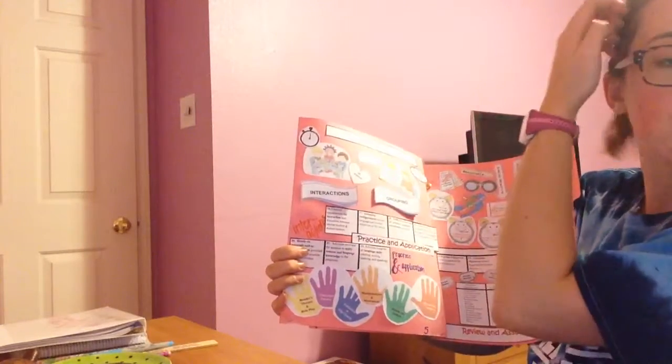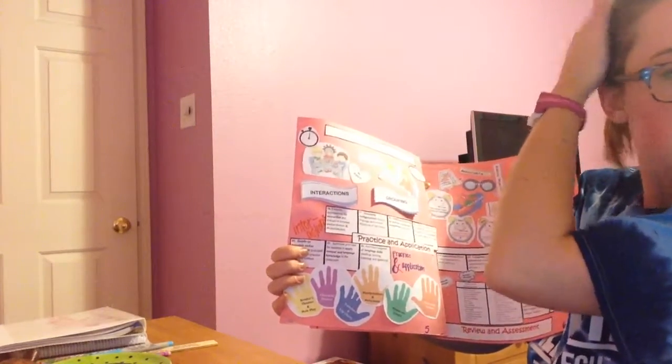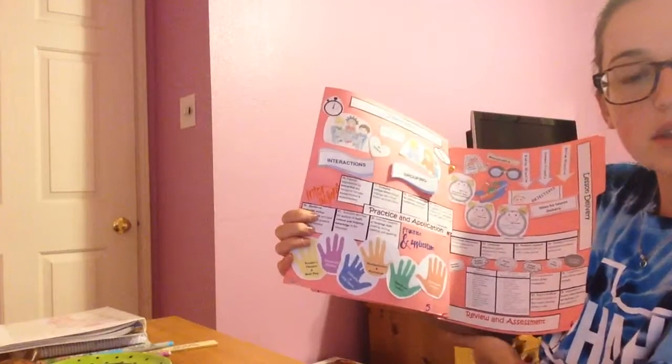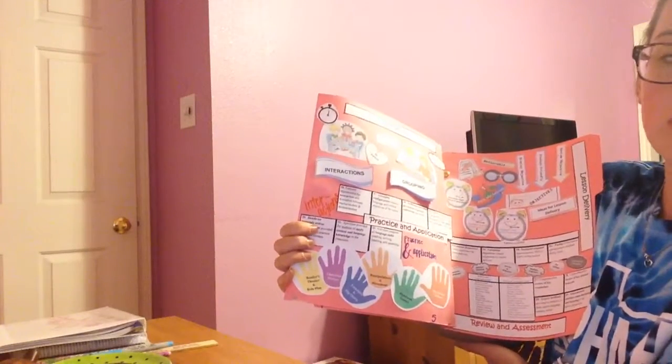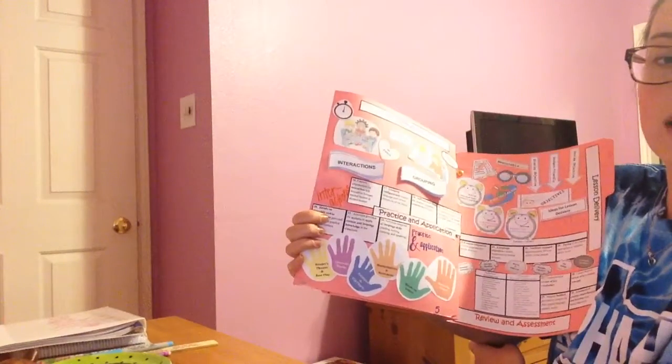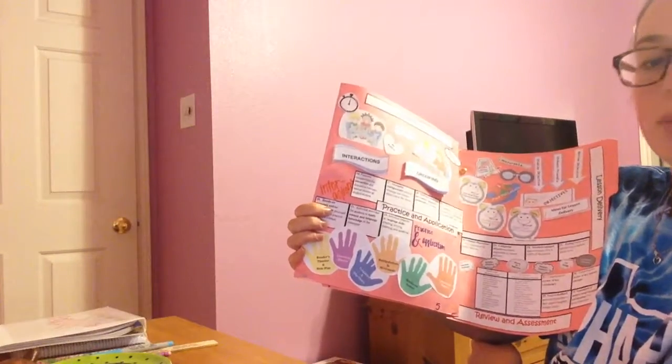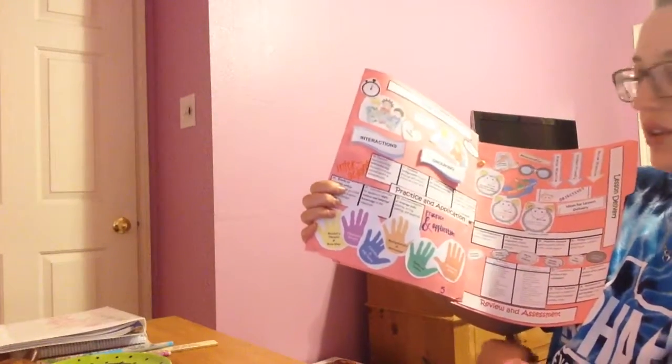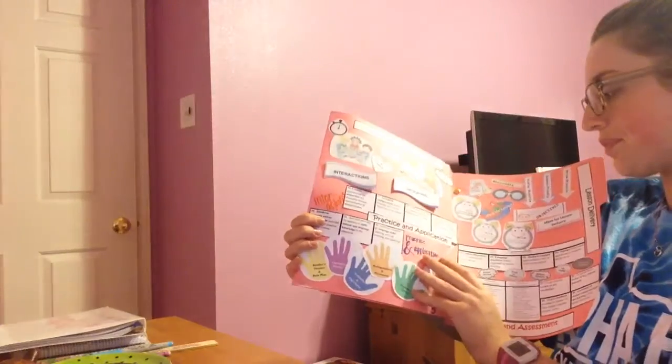So that'll just help them understand what's expected when they're interacting with their peers. And you can refer to this section when you're planning a lesson and want to provide appropriate interaction between all of your students equally.